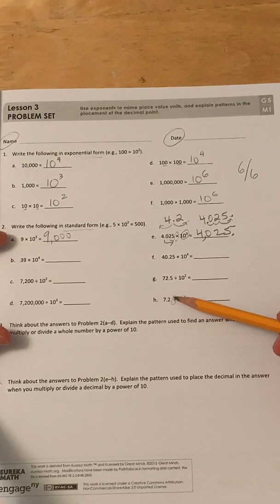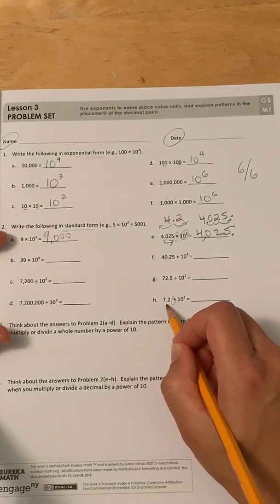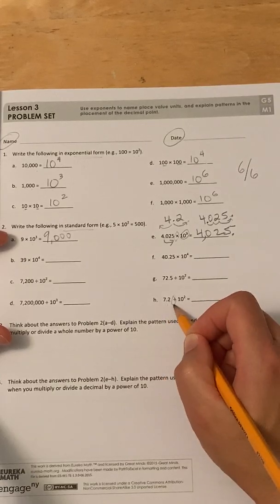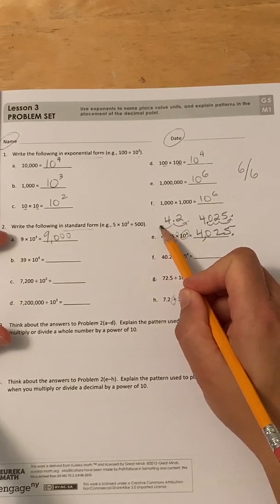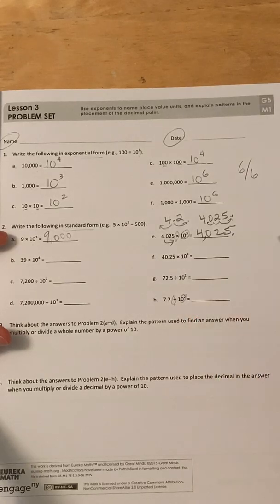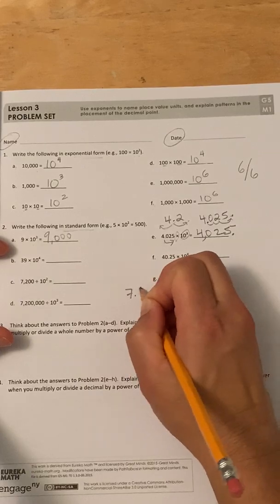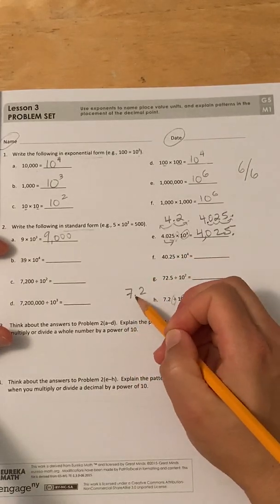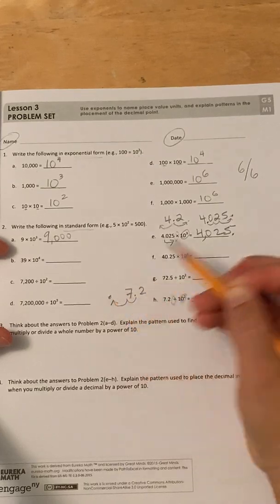Let's do H because that one is a division. So remember, if we want to move the decimal so the number gets smaller because we're dividing, that means we would move the decimal to the left. How many spaces? 2 spaces. Let me write this a little bit bigger. Okay, so I need to go 1, 2 spaces to the left, put in the decimal.